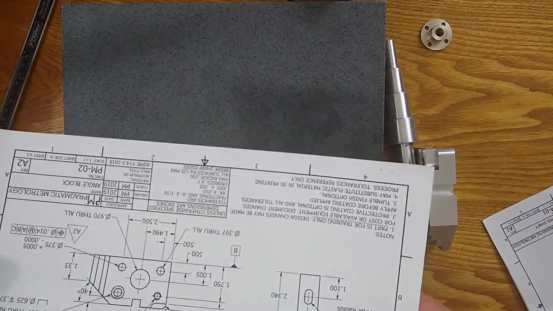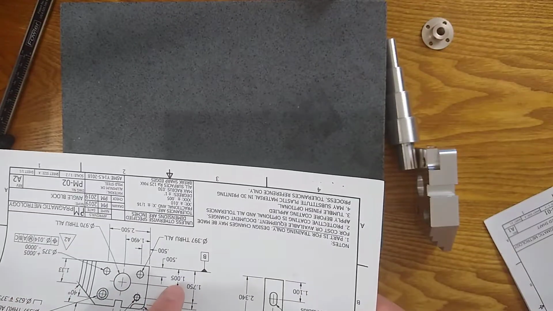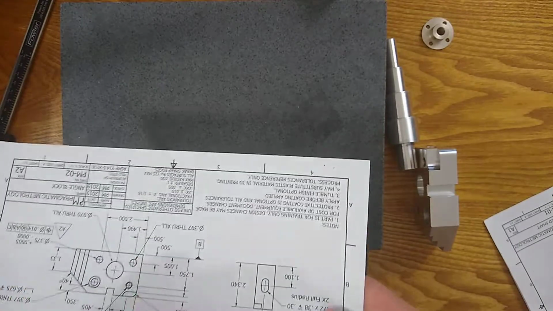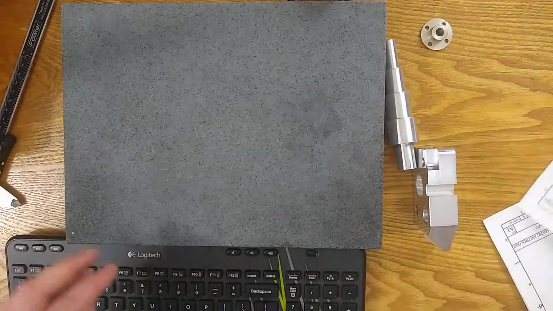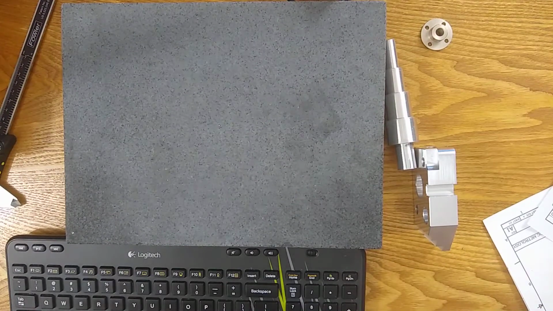And the tolerances on the 1.005 and the 2.500 are plus or minus 5 thousandths. So I'll draw this real quick for you to give you a top-level position explanation.